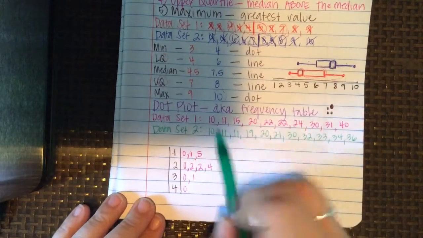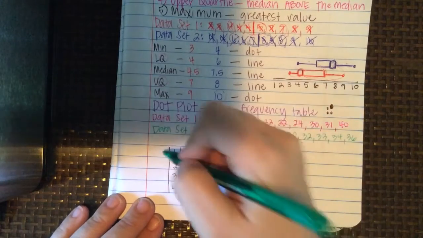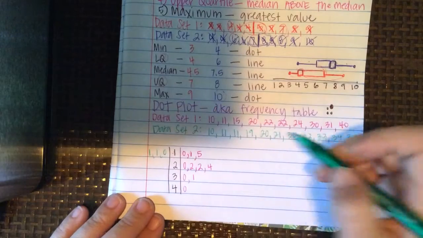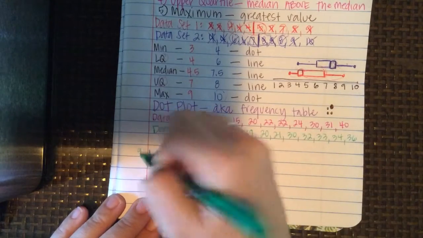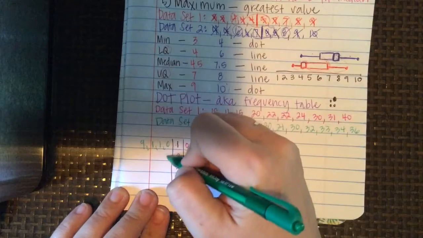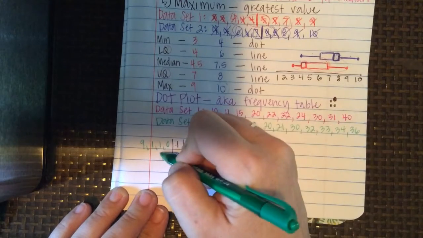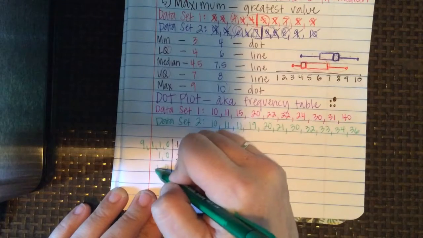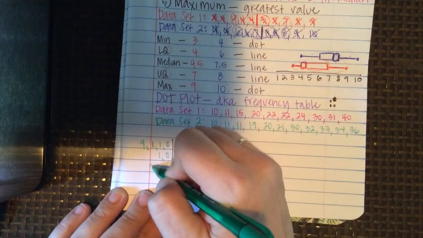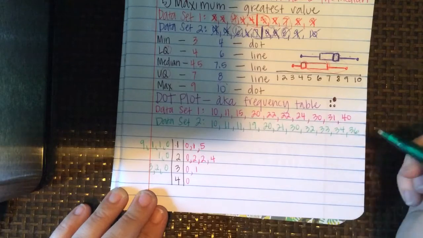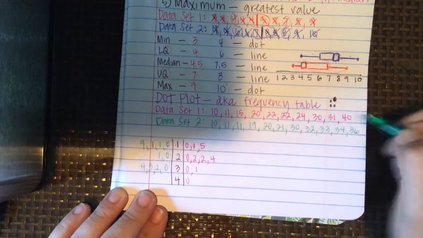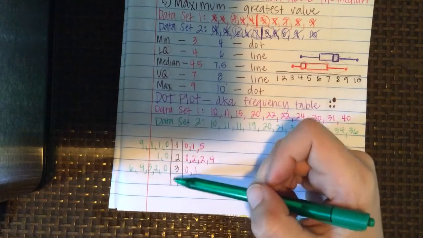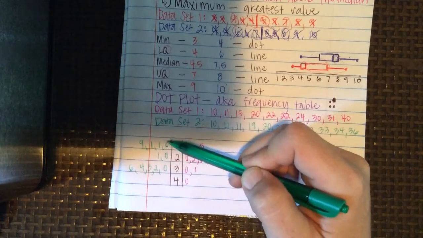So I have 10, 11, 11, 19, 20, 21, 30, 32, 33, 34, and 36. And you want to try really hard when you're making these stem and leaves that the first value all lines up, and the second value all lines up, and the third value all lines up, and the fourth value all lines up, right?